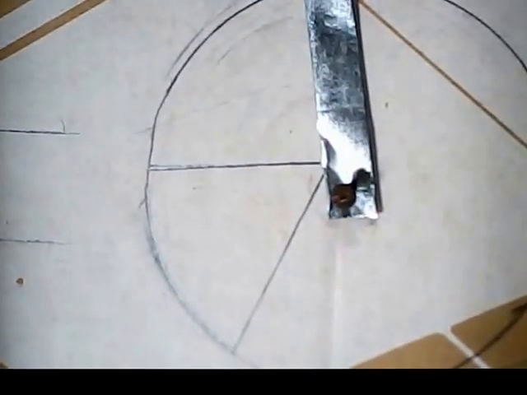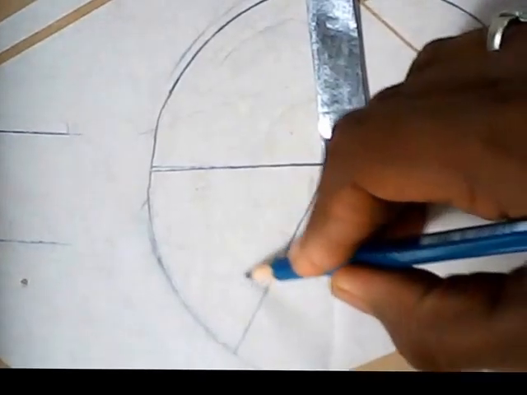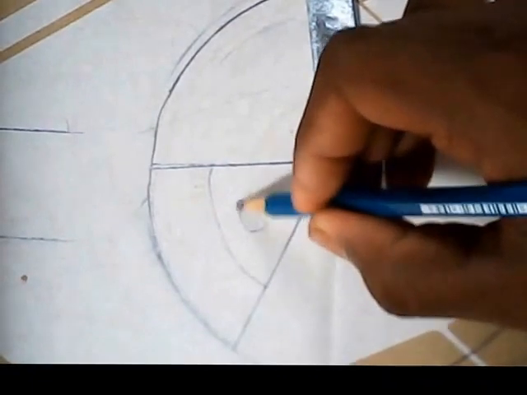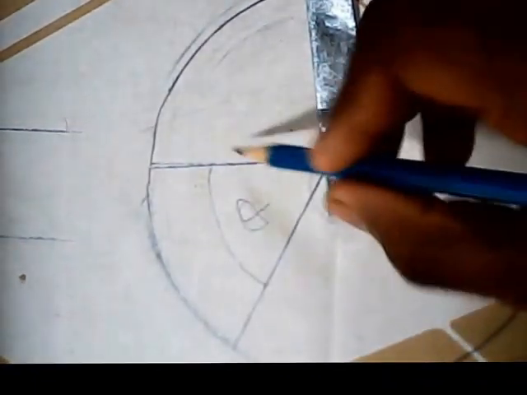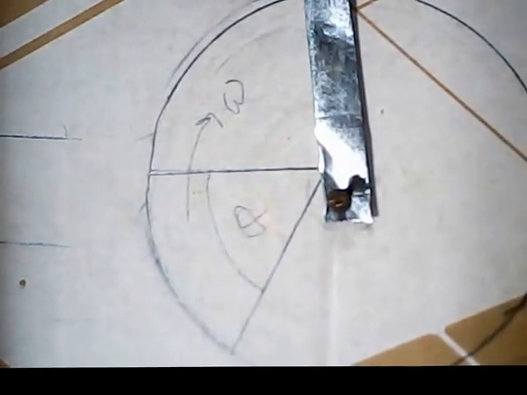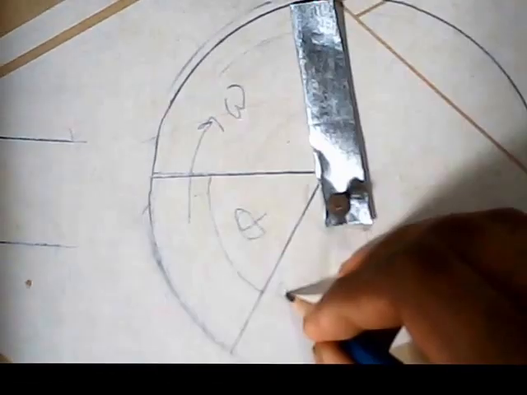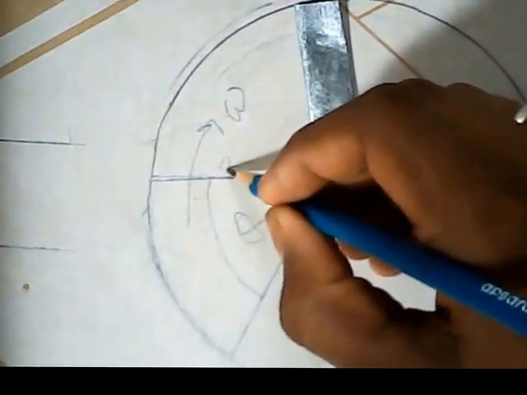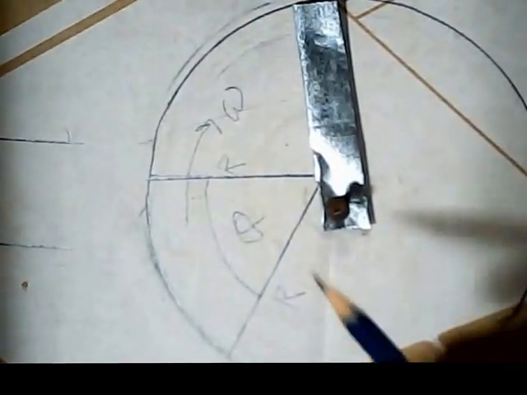So within the time interval delta t, it generates the angle theta, and the angular velocity of the link is omega, and the length of the link is r.